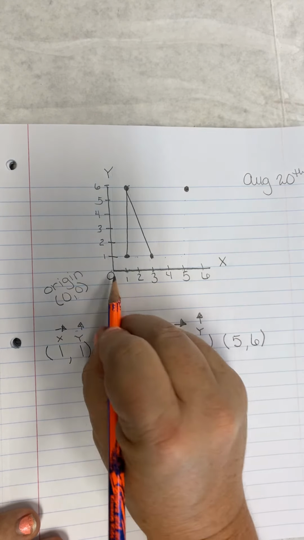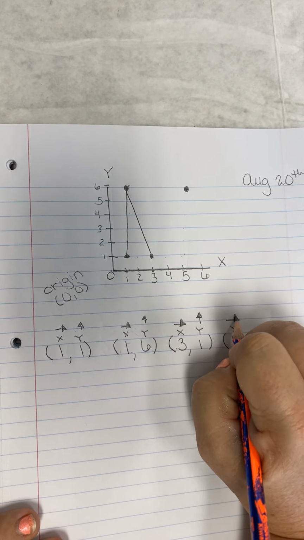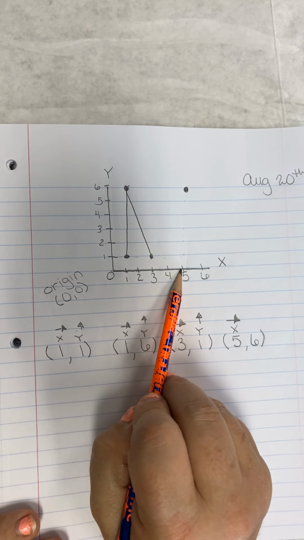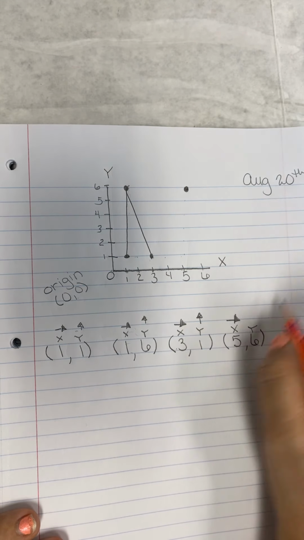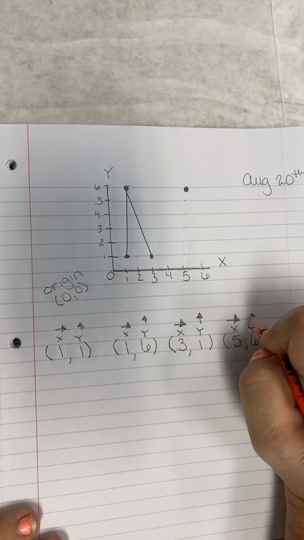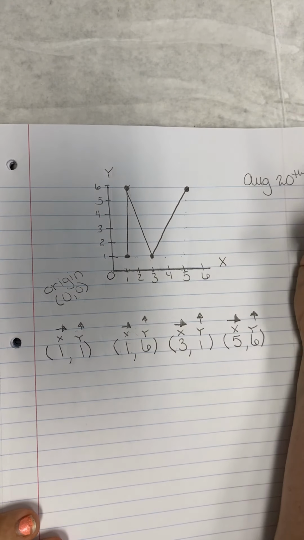So 5 is my X because I went over. So I'm going to write X and I'm going to put my arrow which tells me which direction. So 1, 2, 3, 4, 5. That's what I did. And then I went up the Y axis, 1, 2, 3, 4, 5, 6. So that's perfect. And I definitely went up in that one. All right, now I can connect these 2 points.